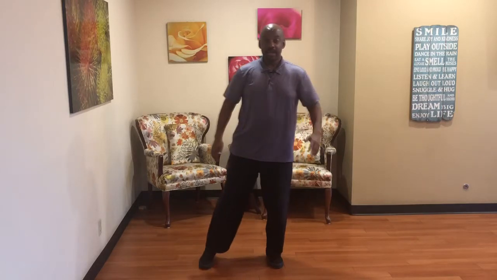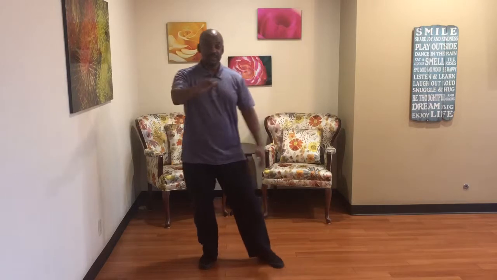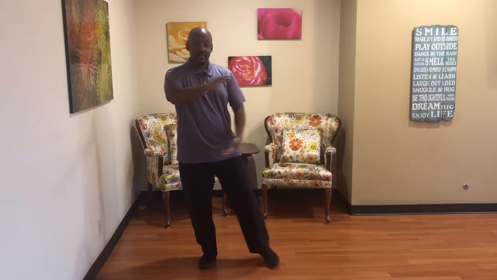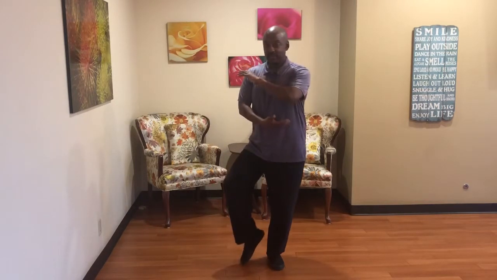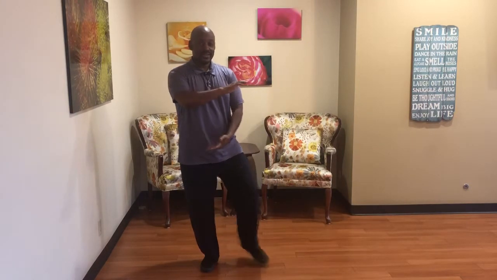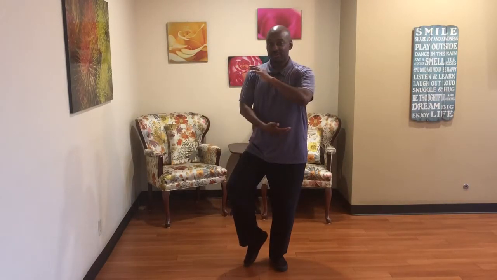Now we can shift back to neutral, and then we can shift to the right leg, back to neutral, shift to the left leg, back to neutral, shift to the right leg, back to neutral, shift to the left leg.